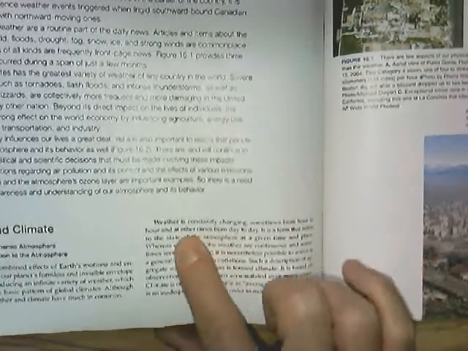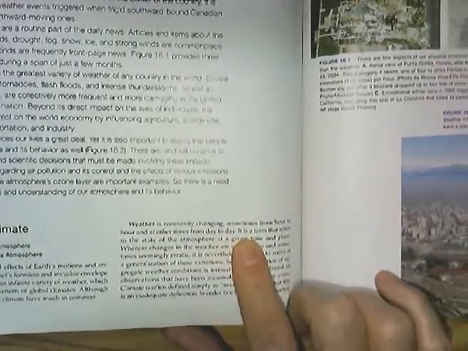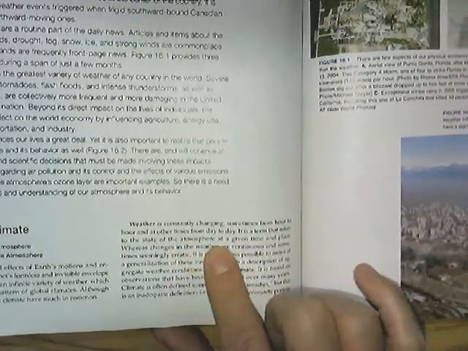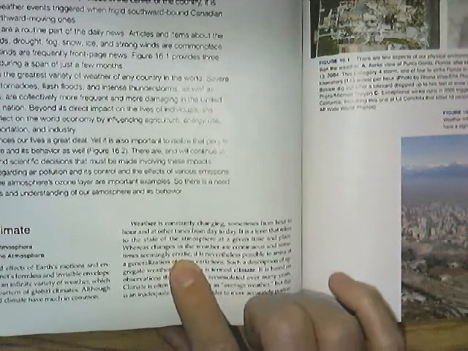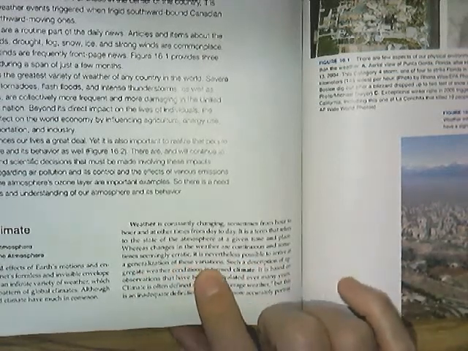So I want to jump right in here to weather. Weather is constantly changing, sometimes from hour to hour, and other times from day to day. It's a term that refers to the state of the atmosphere at a given time and place, whereas changes in weather are continuous and sometimes seemingly erratic. It is nevertheless possible to arrive at a generalization of these variations.